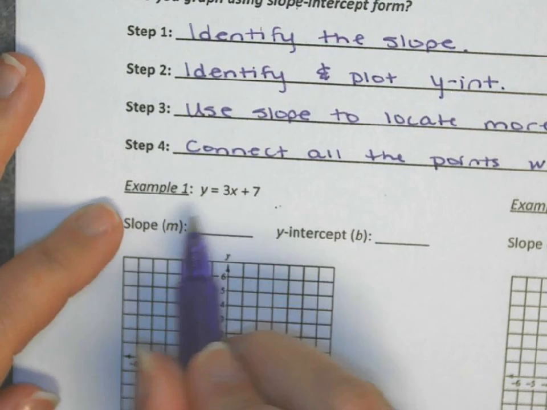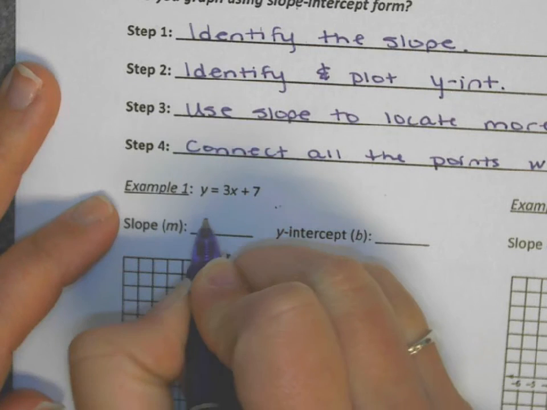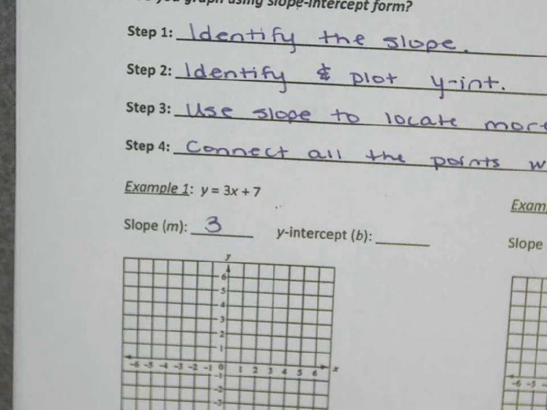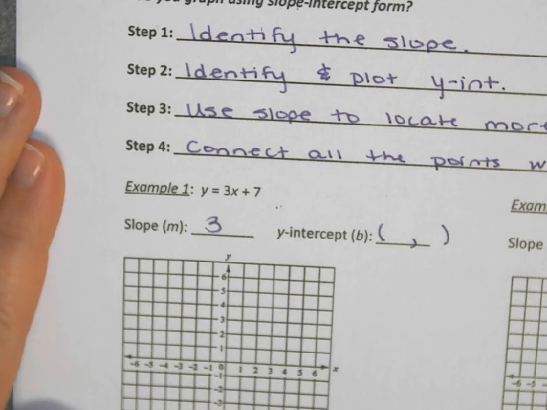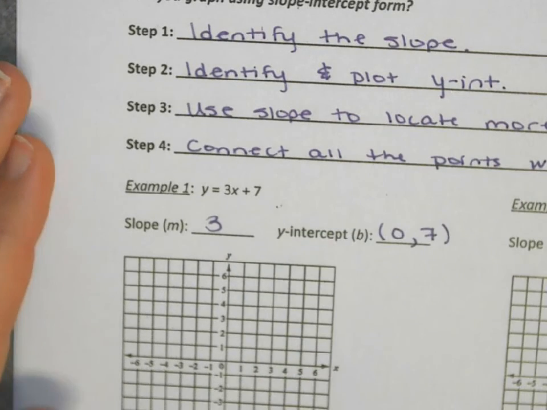y equals mx plus b. What's your slope? 3. Okay, so we identified the slope. Next, let's identify the y-intercept, and we have to plot it. So what is the y-intercept here? 7 gives it to you, but we have to write the y-intercept as a point. 0, 7. Yep. You can't write just 7 there.